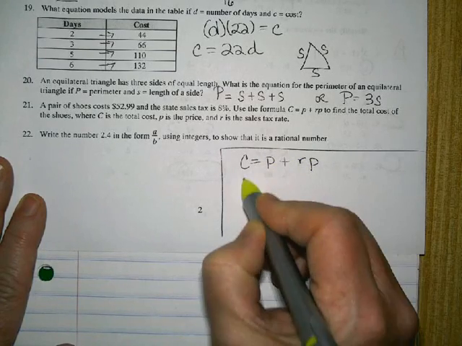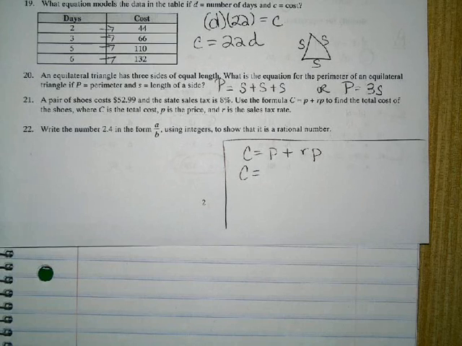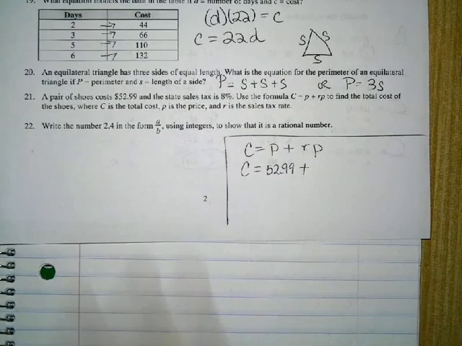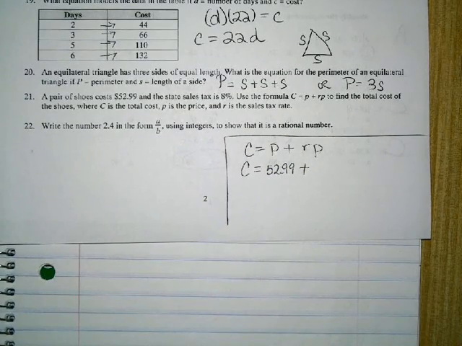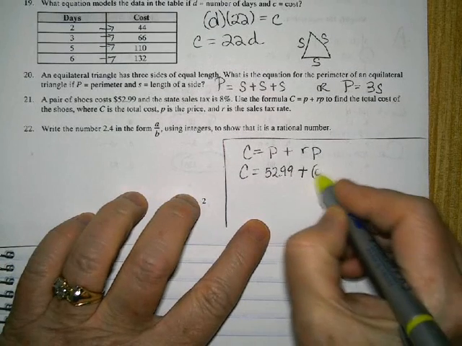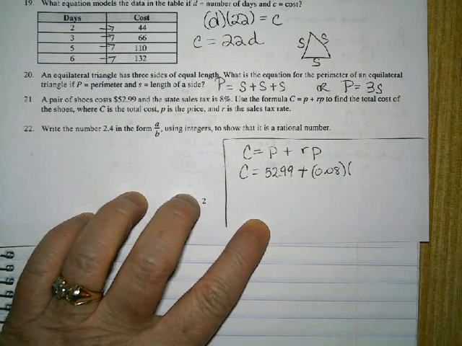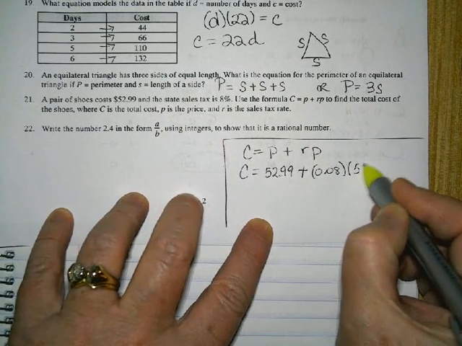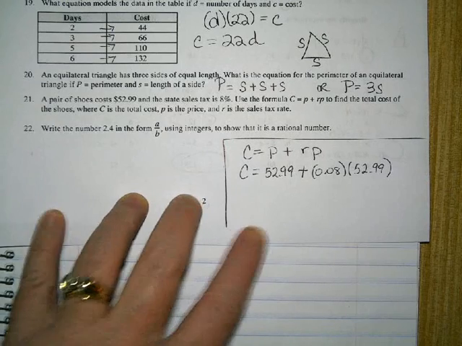So C equals, what is the price? $52.99. What is the rate? 8%. Do you write it as 8%? How do you write it? 0.08. And then it says, use the price again. What's the price? $52.99. Okay. Now, work the problem.